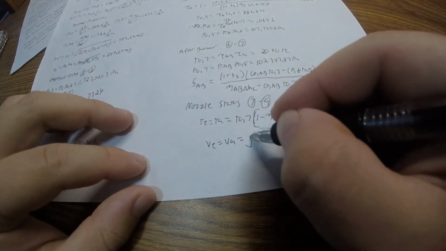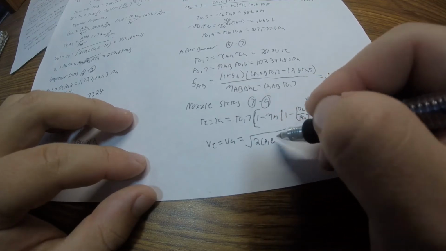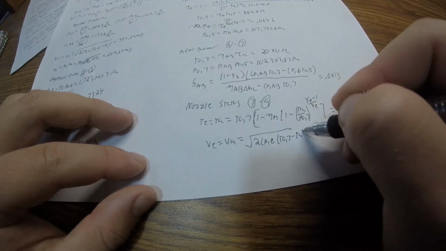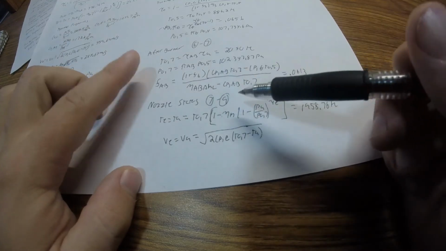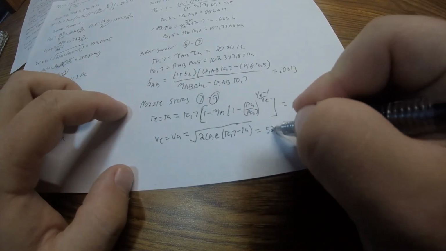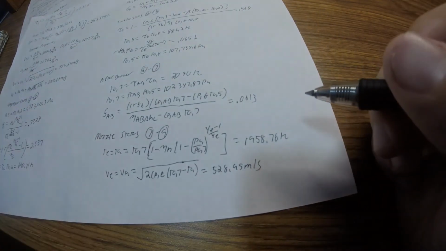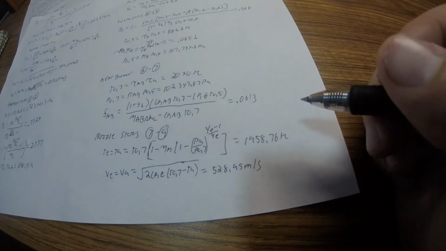And the exit velocity is not as high as you would think, unfortunately, because there's just not a large temperature drop between the temperature in the afterburner and the temperature coming out of the nozzle. The air is still faster than coming out of the fan, but not as fast as you would maybe think.